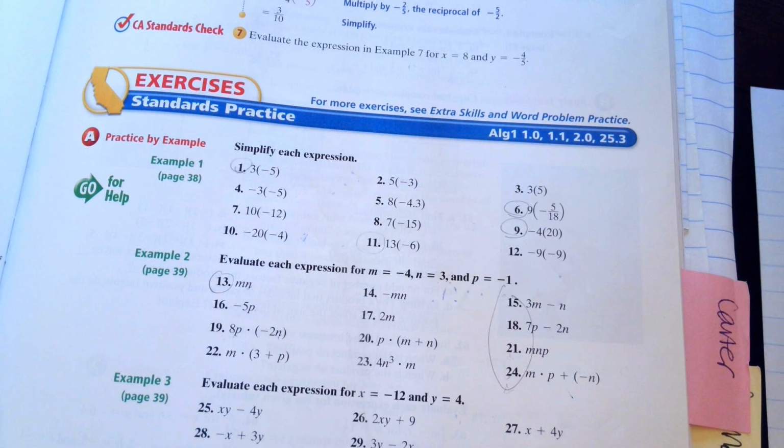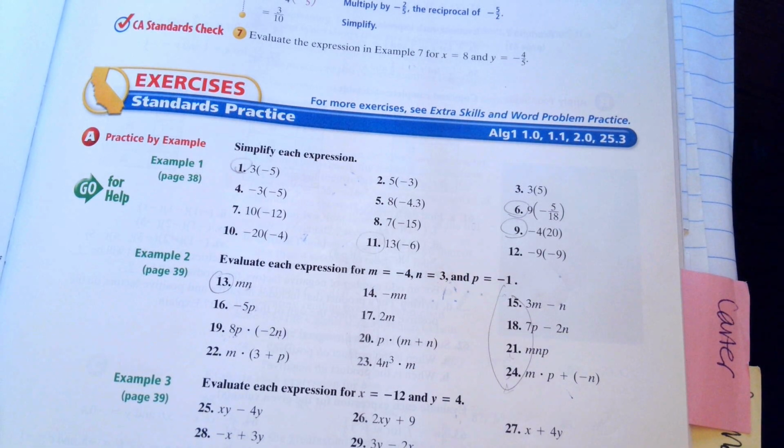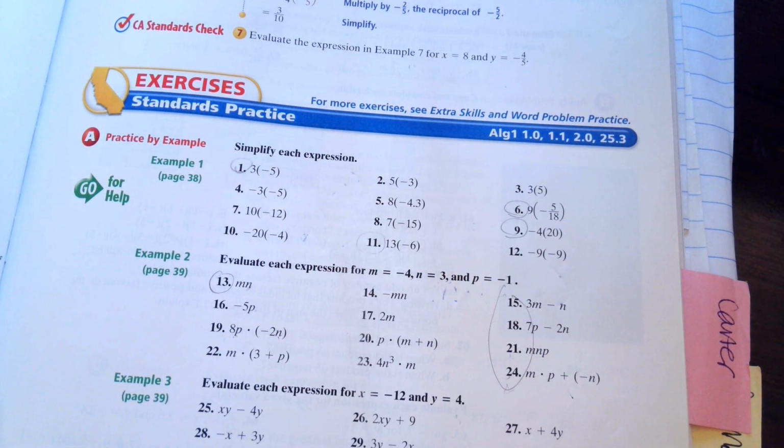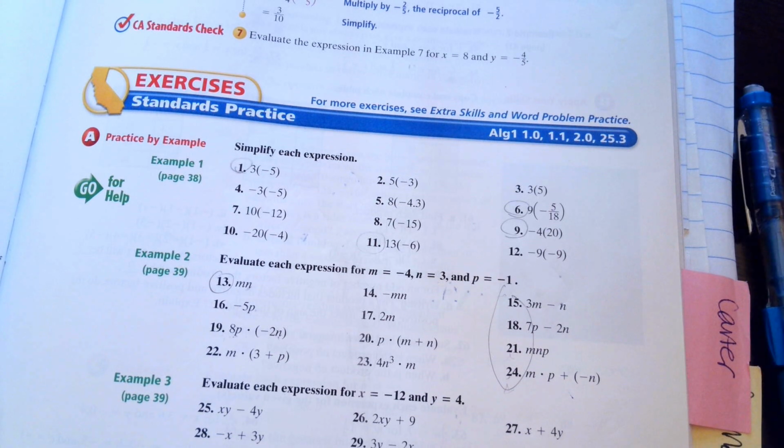Right. So you're going to do these for homework, 13 to 24. Okay, what page is that? It is page 41, 13 to 24 all. 41, 13 to 24 all.